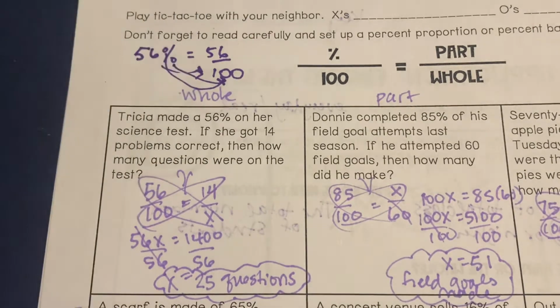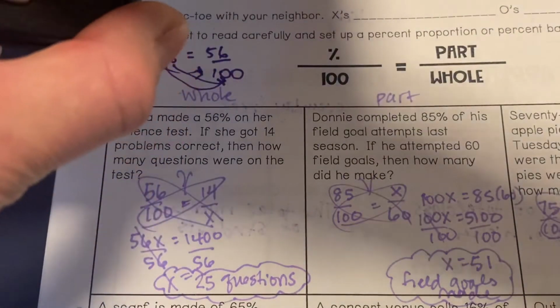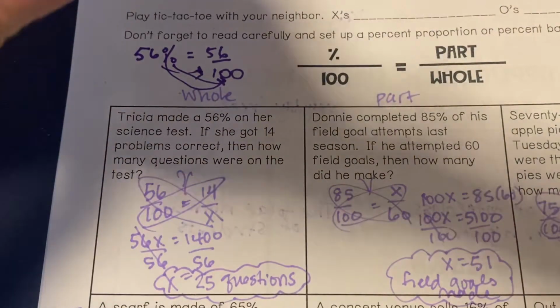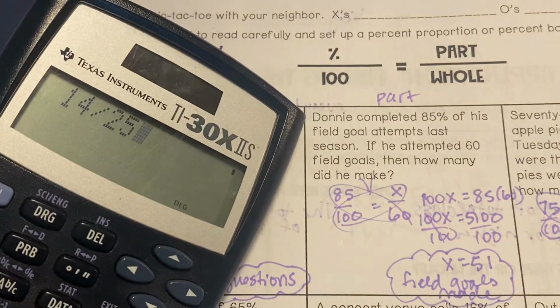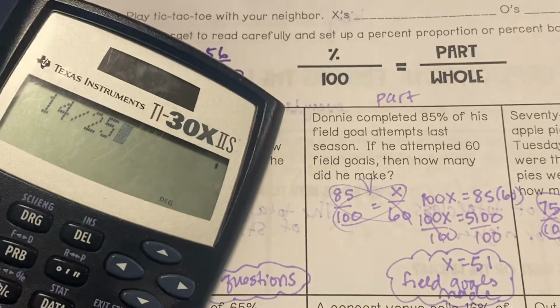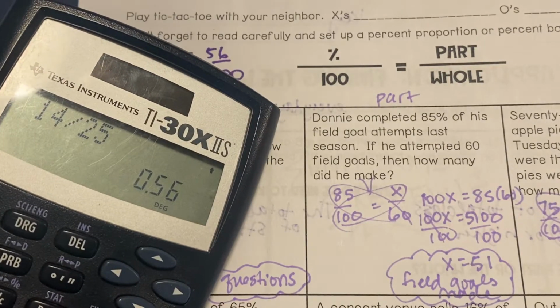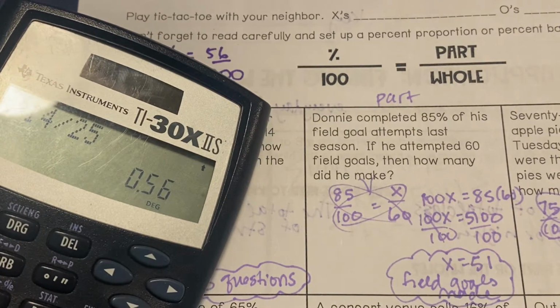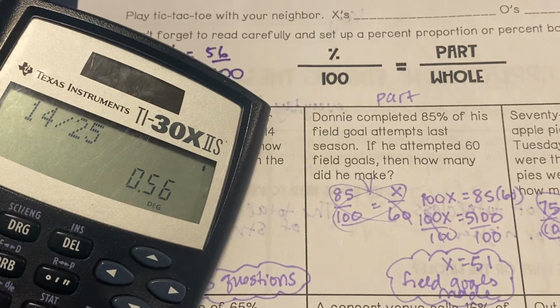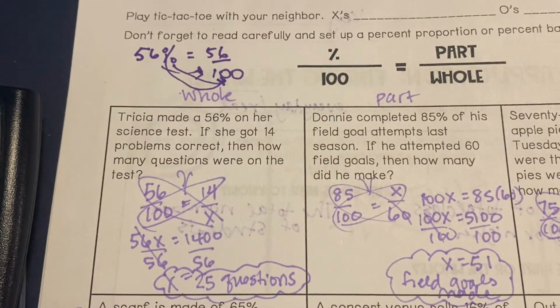And you can check that. So if you do 14 divided by 25, like that, you might see a grade like that on your quiz or test, right? Then you hit equals, you get a decimal of 0.56. That's 56%, okay? So for the next one, you gotta be really careful, because again, this packet is called Finding the Whole, but right now you're gonna be asked to find the part.